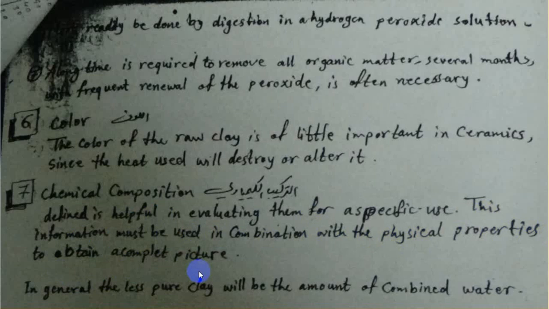Chemically, of course, chemical characterization, what else would it be? The information obtained must be used in combination with the physical features, to obtain a complete picture, a full contextualization, that can give all the details about the rock clay characteristics.